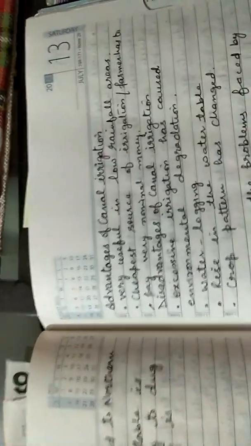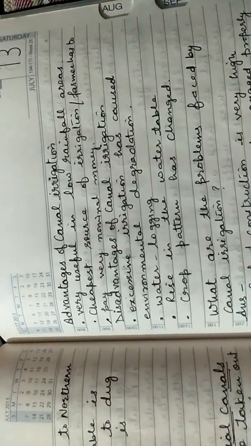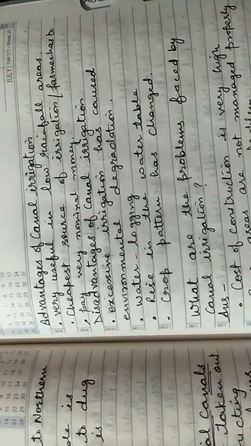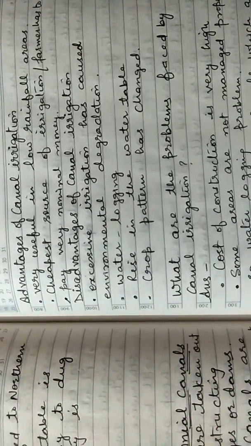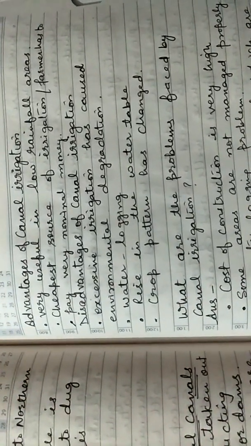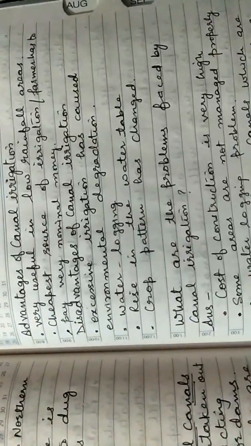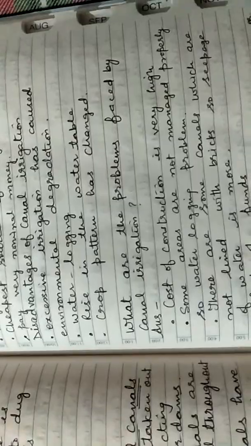What are the disadvantages of canal irrigation? In canal irrigation, excessive irrigation is there. A lot of water is given to the fields and it causes environmental degradation. Then there is the problem of waterlogging, and there is a rise in the water table, and also it changes the crop pattern.